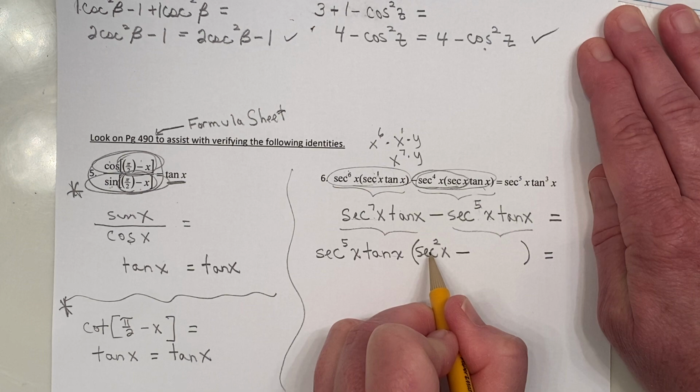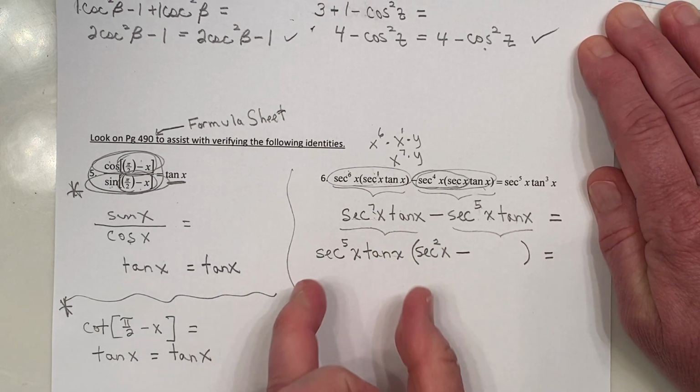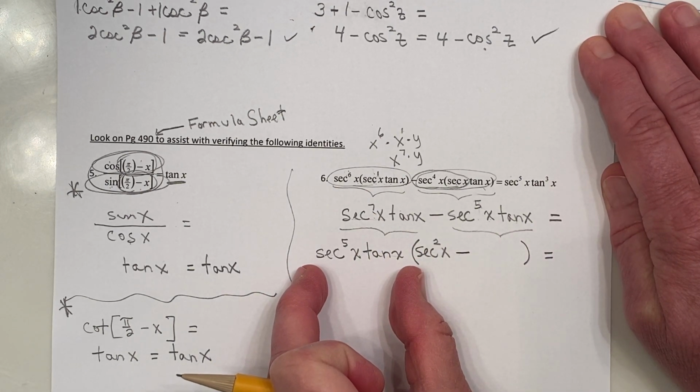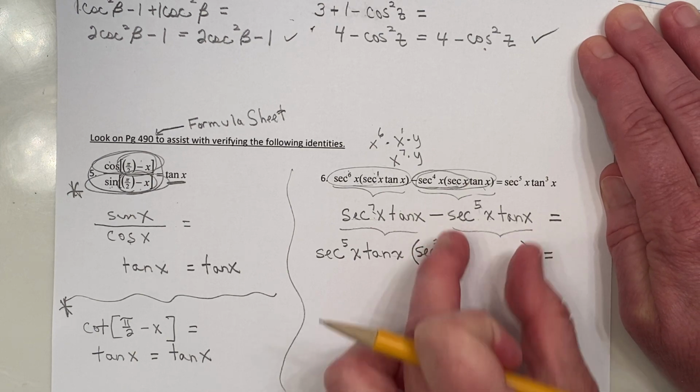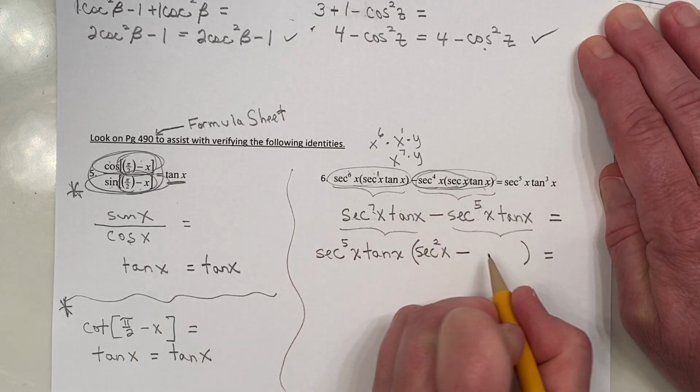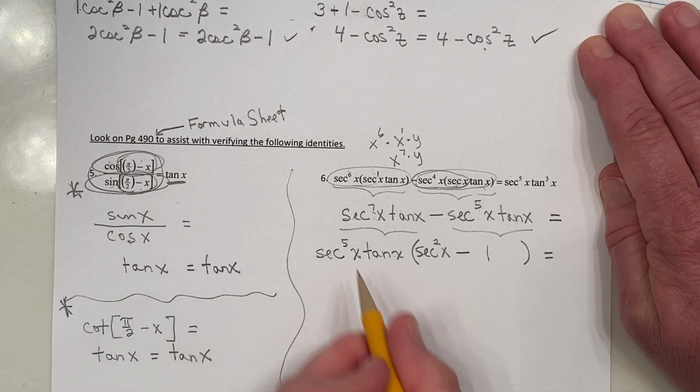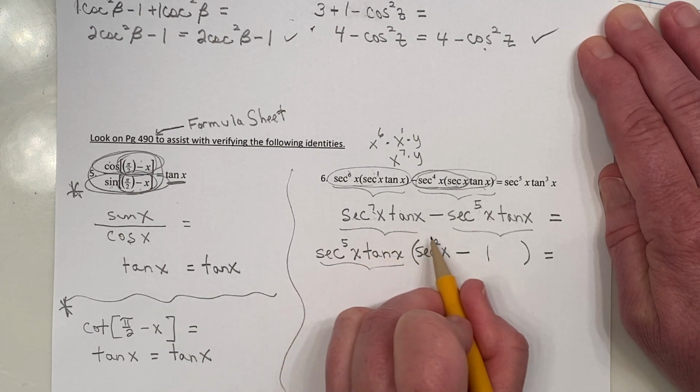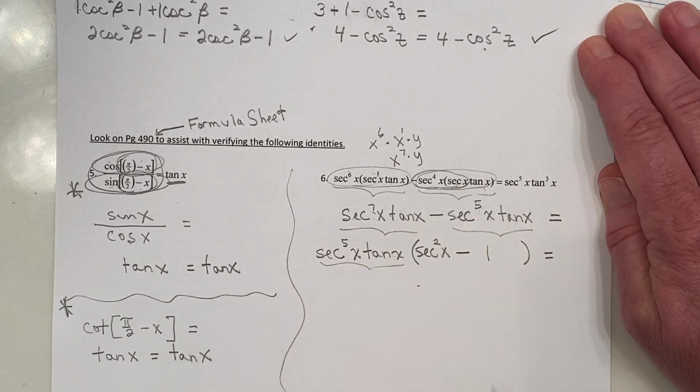Don't forget, you can always multiply back in to check your factoring. Okay, what happens when I divide out this factor from this term? Well, notice this is identical, so I have -1. Again, check by multiplying these factors into each of these terms to get back to this previous step.